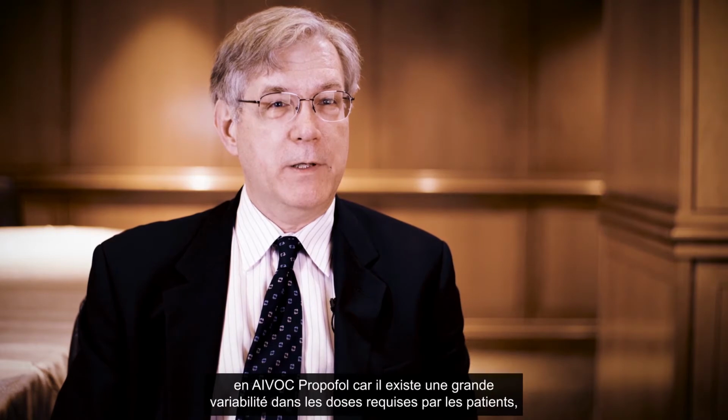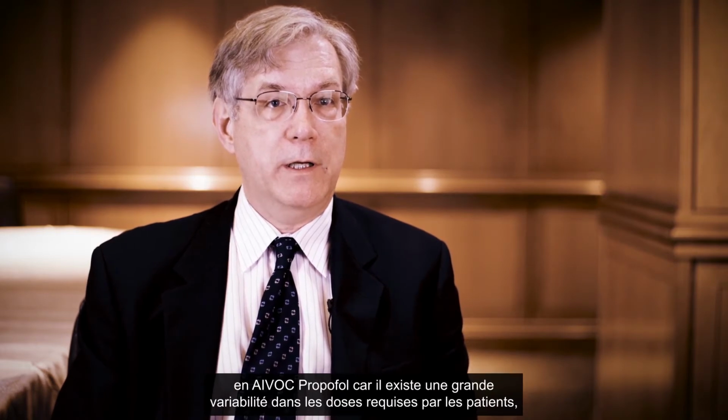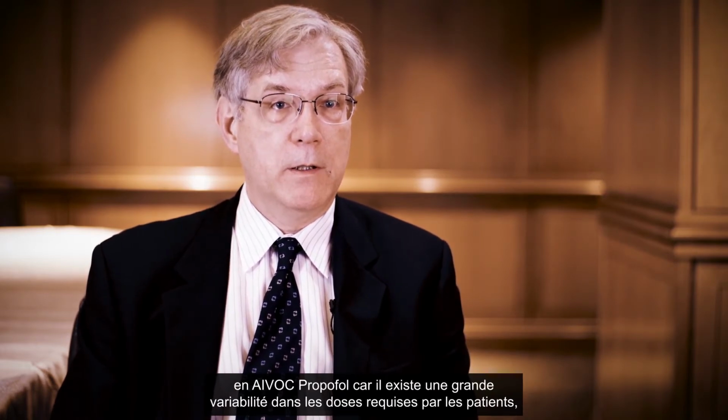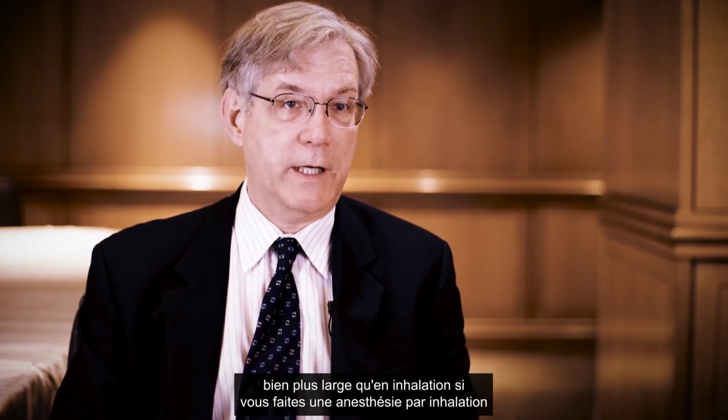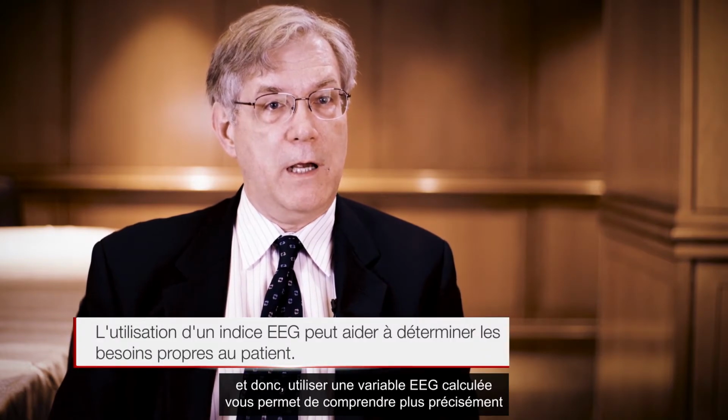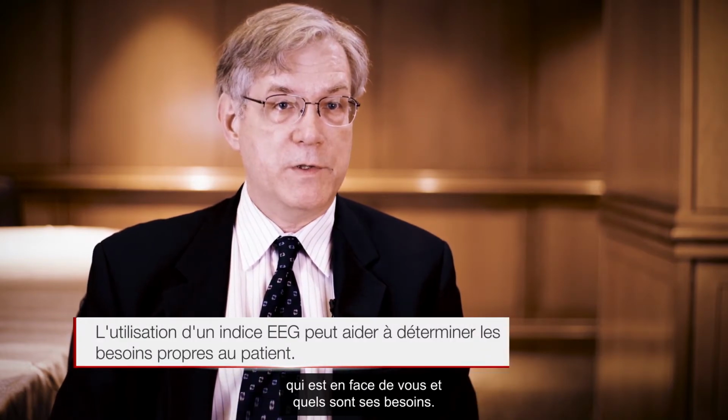I believe it's necessary to use processed EEG monitoring when you're doing a propofol TIVA anesthetic because there's a wide patient variability in dose requirement, much wider than, say, an inhalational agent if you're doing an inhalational anesthetic. And so using the processed EEG variable allows you to more specifically understand who's in front of you and what their requirements are.